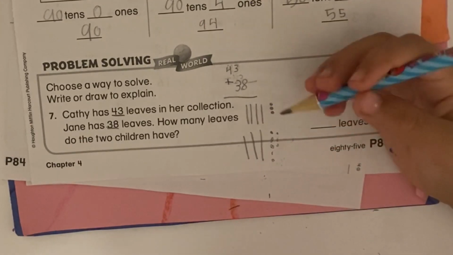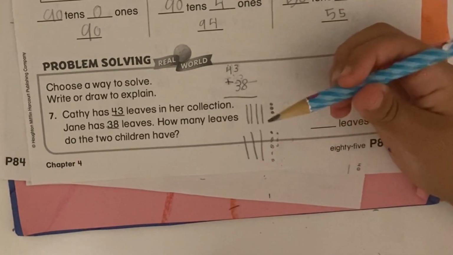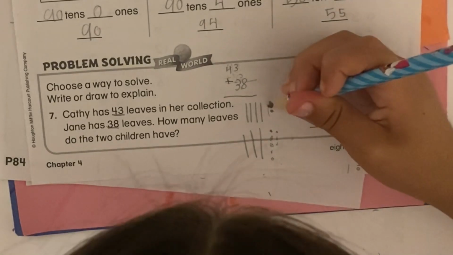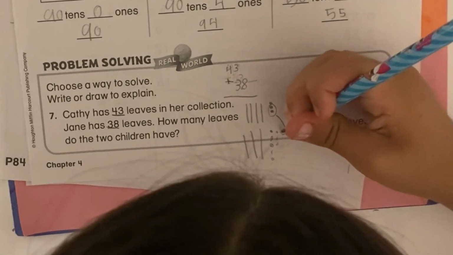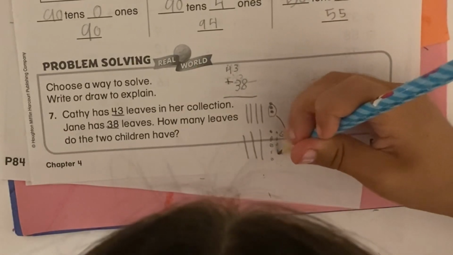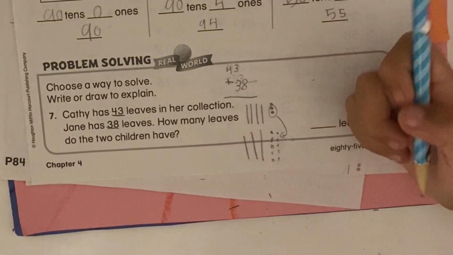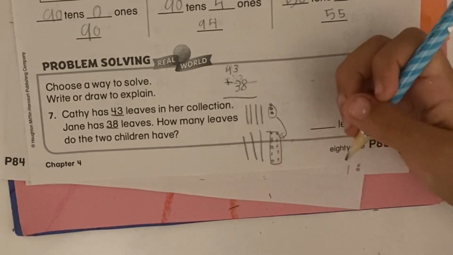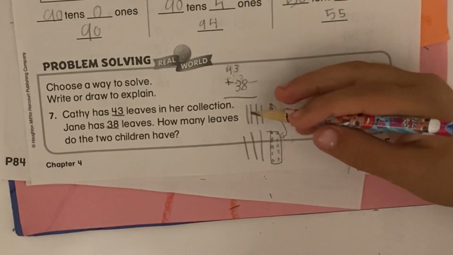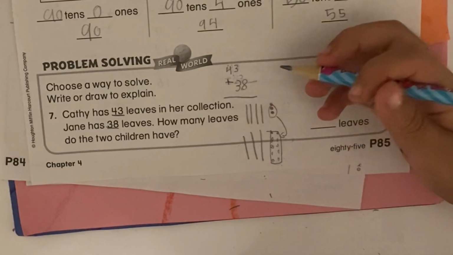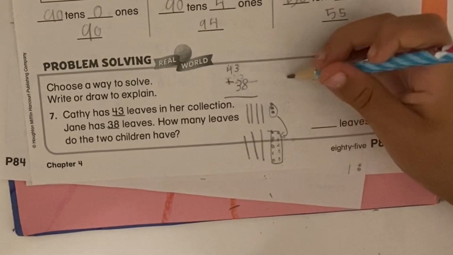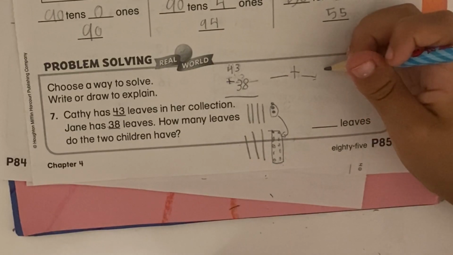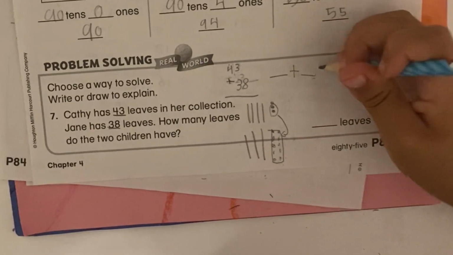Okay, how many can you borrow from the 3? 2. Which will equal 10. Okay, so you want to square them off so you know that's a 10? Yep. Perfect. So now how many 10s and how many 1s do you have? Can you write a number sentence? Mm-hmm. Okay. Equal sign. There you go.